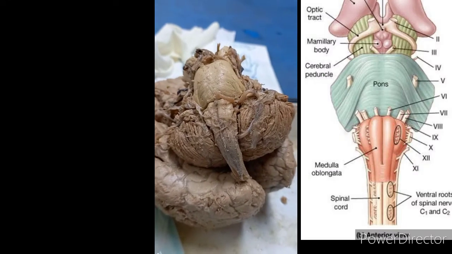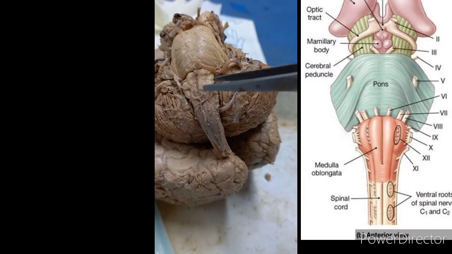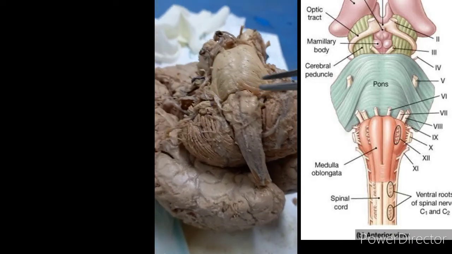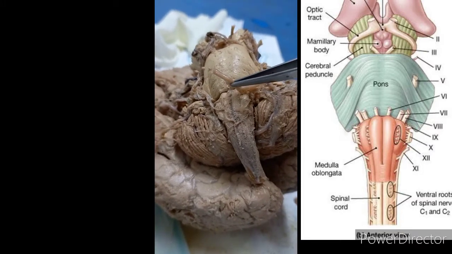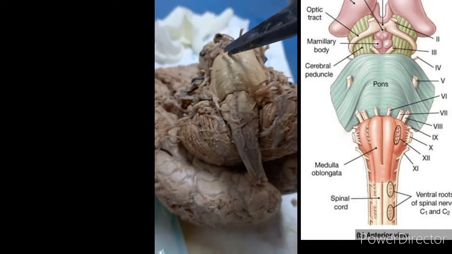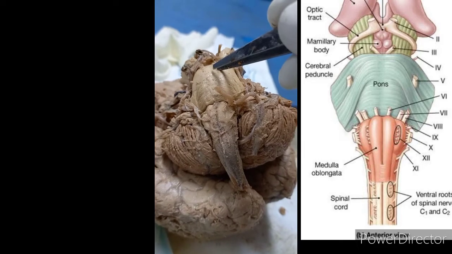That is the trigeminal nerve. Now, in the lower border of the pons, we can appreciate the anterior inferior cerebellar artery here. And this, as I have already said, is the basilar sulcus that lodges the basilar artery.